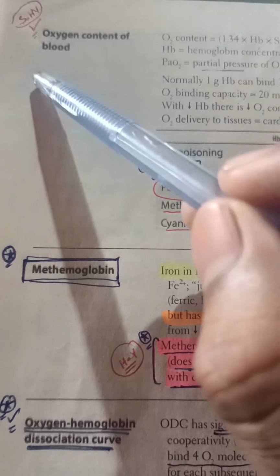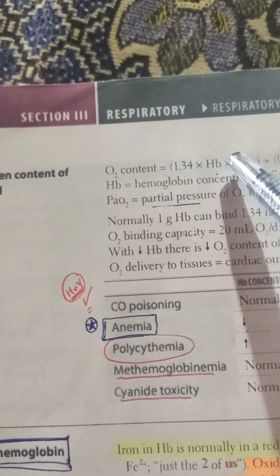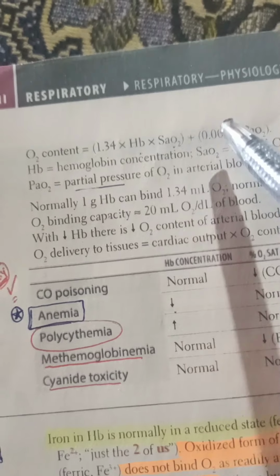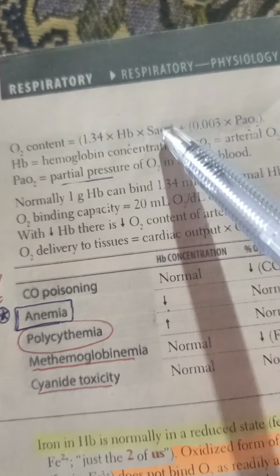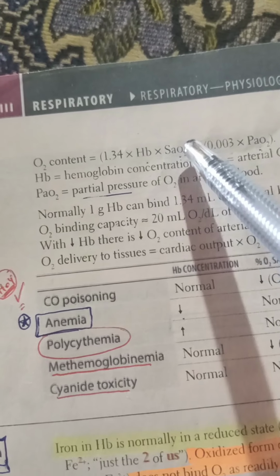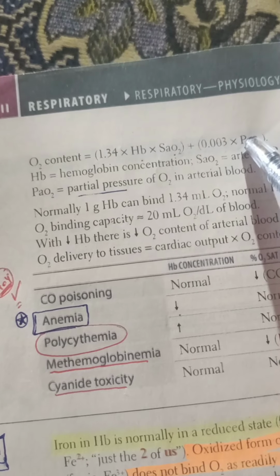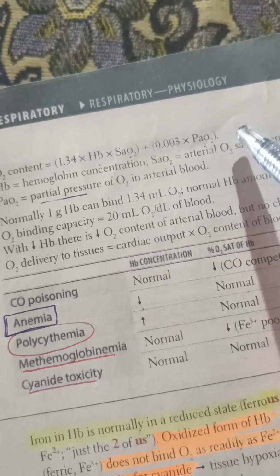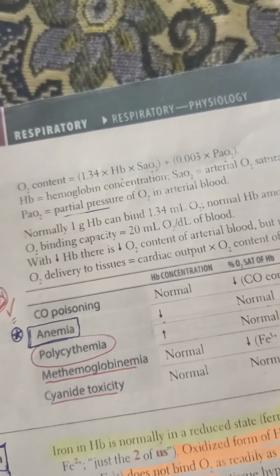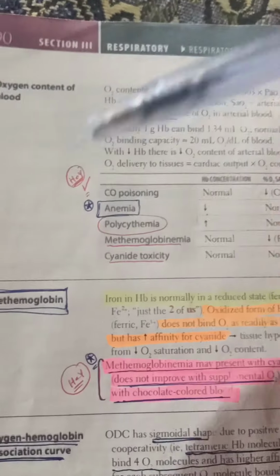Oxygen content of the blood. Oxygen content of the blood is defined as the amount of O2 in bound form and in dissolved form. Basically, the oxygen saturation of hemoglobin is the bound form of the oxygen, whereas the dissolved oxygen, which exerts the partial pressure of the oxygen, is the free form of the oxygen, which is not bound to anything like hemoglobin. Second are the conditions in which the oxygen content may be affected and may remain normal.